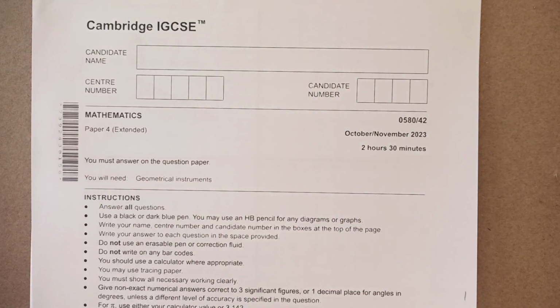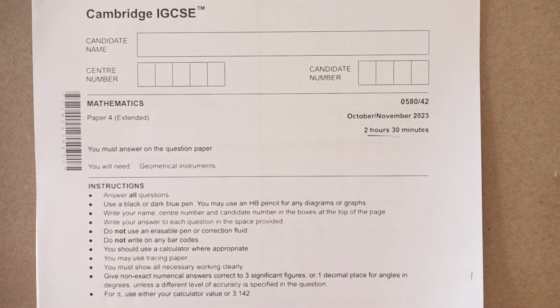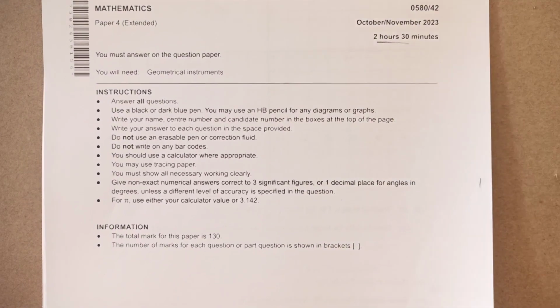Today we will be going through Cambridge IGCSE paper 4-2 from October November 2023. So this is paper 4. You know that you need 2 hours and 30 minutes for this, and you are also familiar with all the instructions here. So let's start.